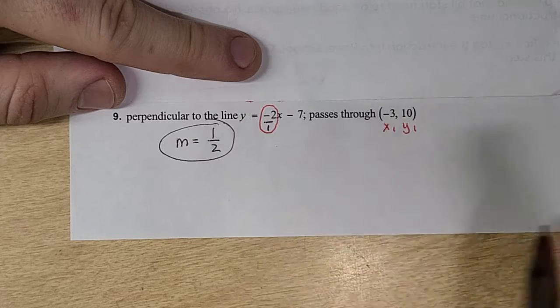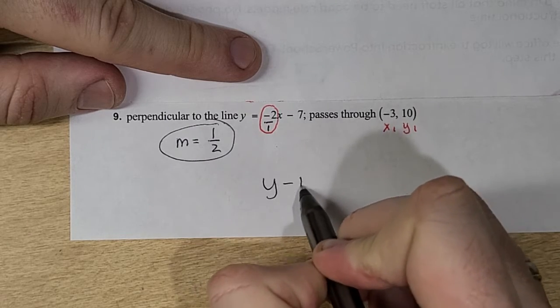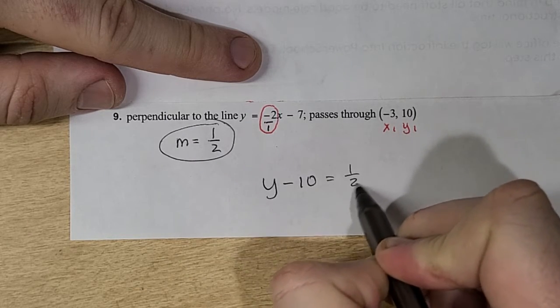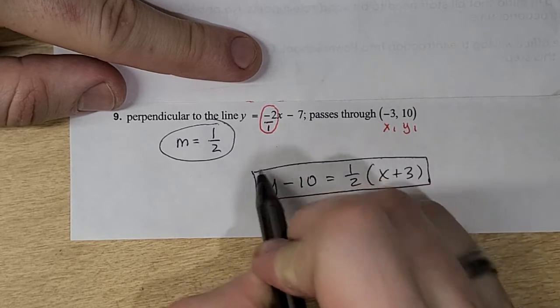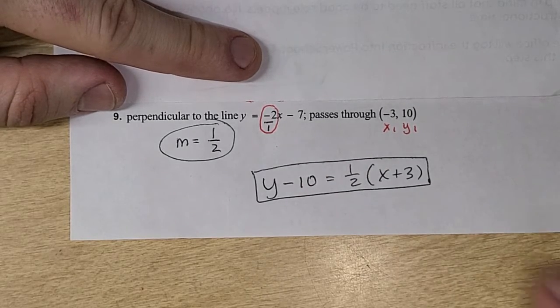Now let's use these two pieces of information. Y opposite y1 equals slope times x opposite x1. And I'm done. Point slope form. Boom.